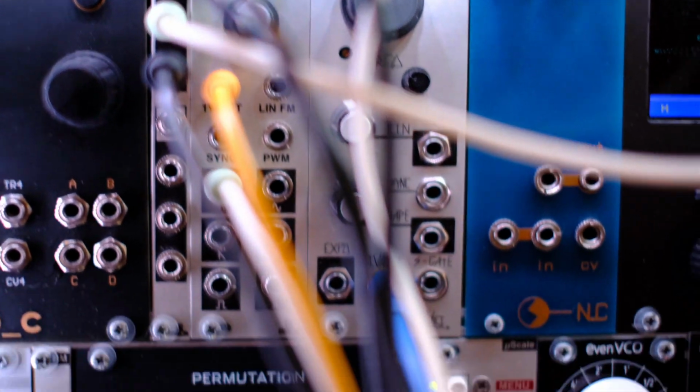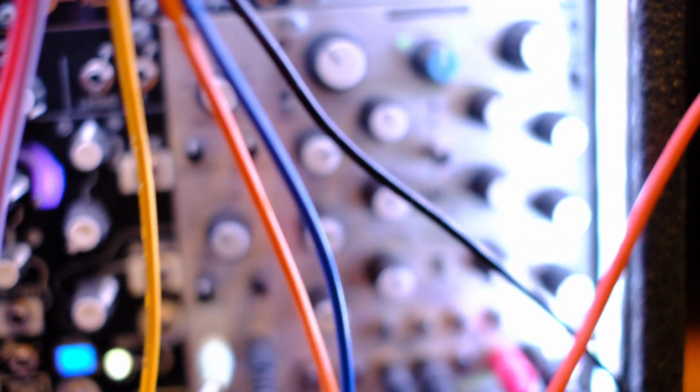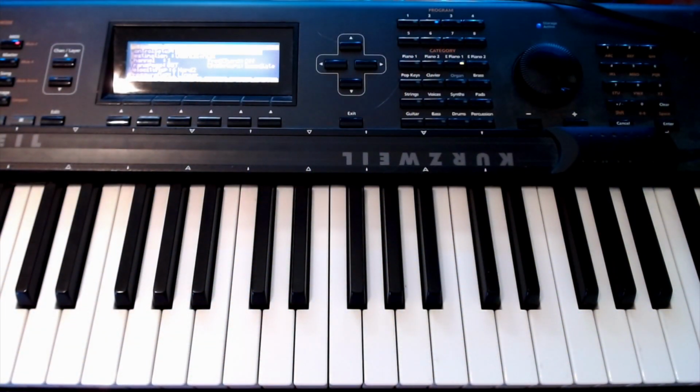That's in turn controlling 4 analog oscillators, each with a triangle output going into an Intellijel Korgasmatron 2 filter with a bit of resonance and distortion added. There are a couple of other modulators in play here, but you get the basics. From this one CV source, I'm going to try to create a kind of choral accompaniment for our Plaits resonator.